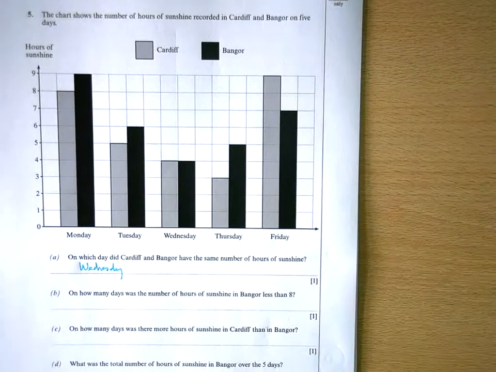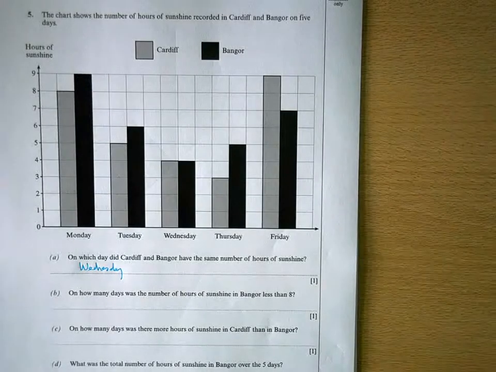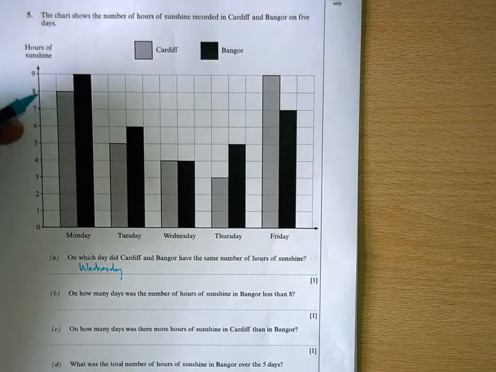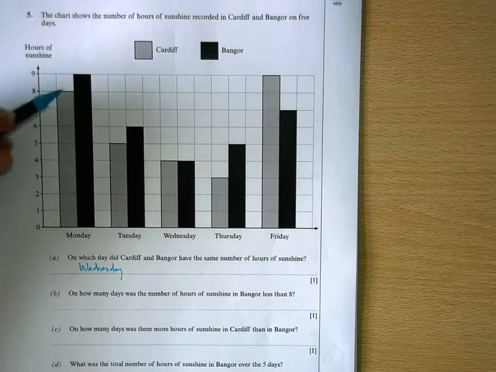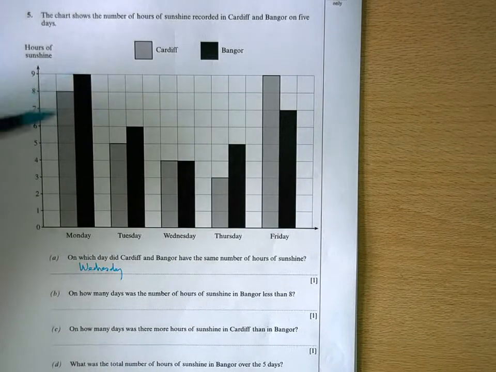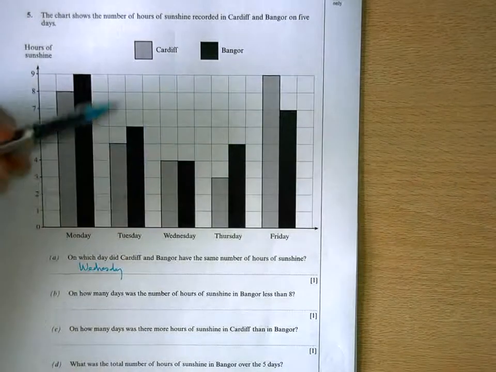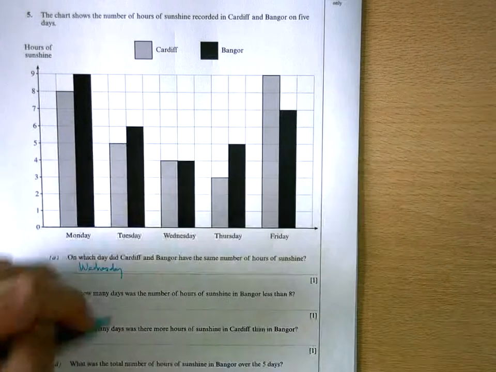Wednesday. On how many days was the number of hours of sunshine in Bangor less than 8? So here's 8. Bangor is the black columns, so it's not on Monday, but every other day of the week Bangor is less than that, so it would be 1, 2, 3, 4 days.